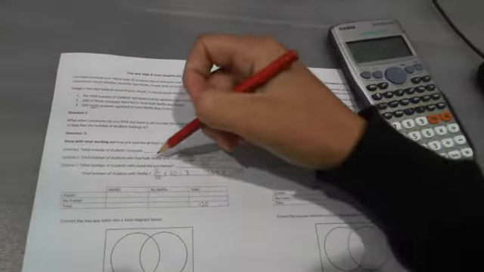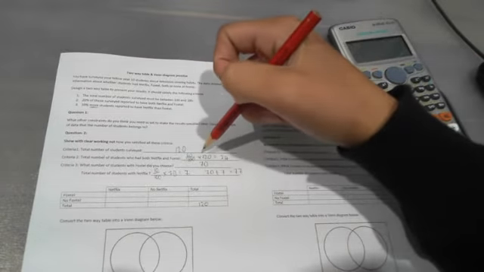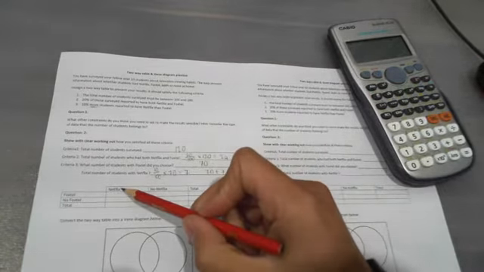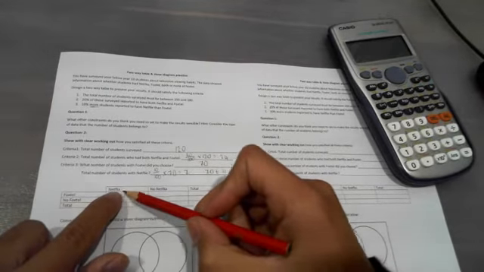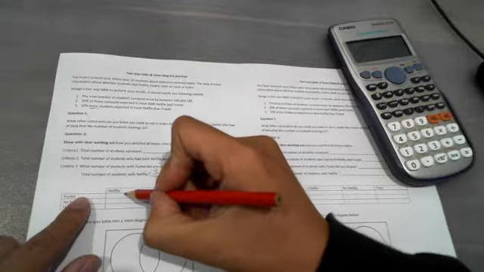The next part, total number of students who had Netflix and Foxtel. So I look for Netflix and then I look for Foxtel, which is here, and then it'll be that cell here. I write 24.